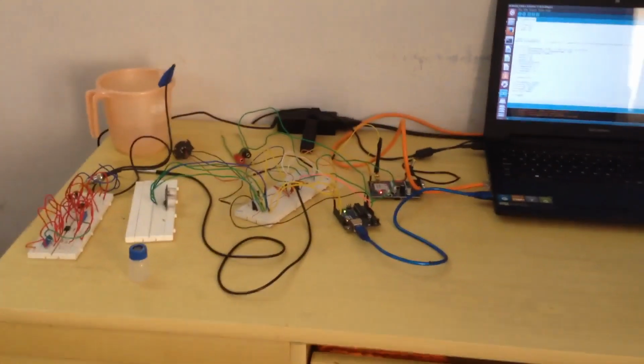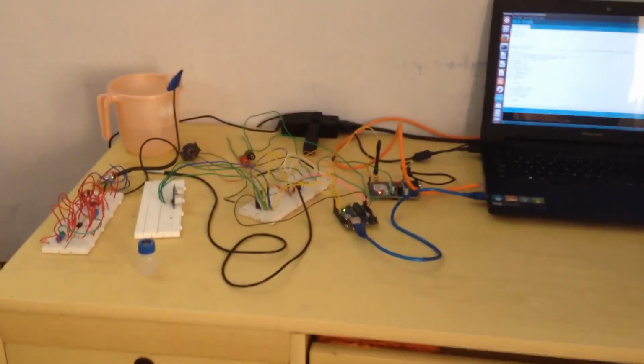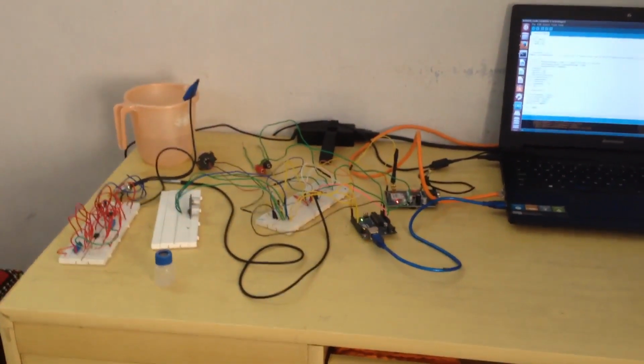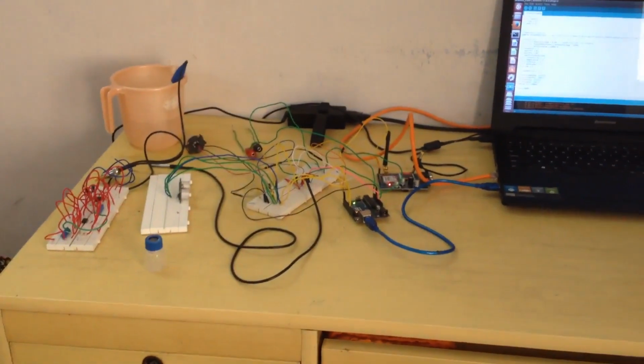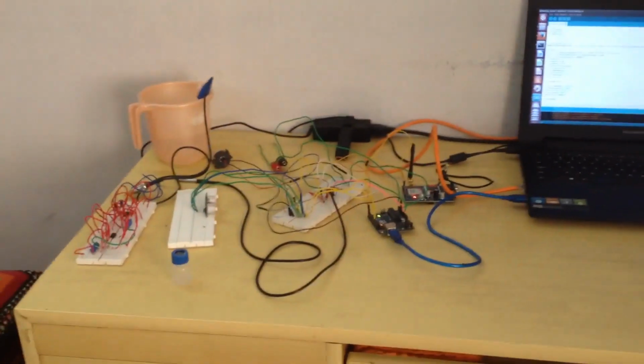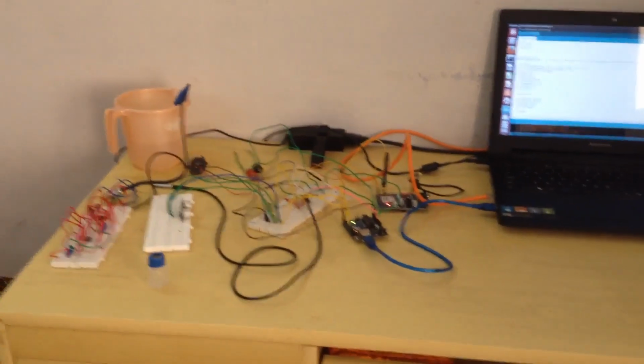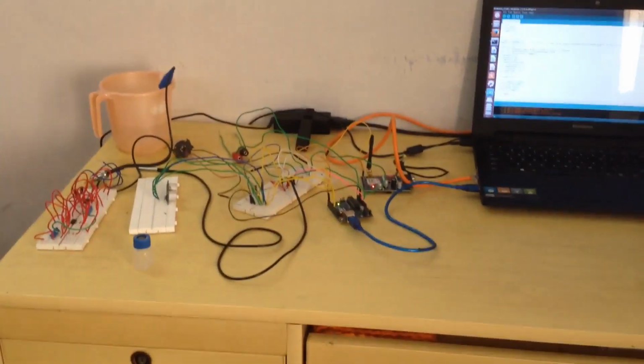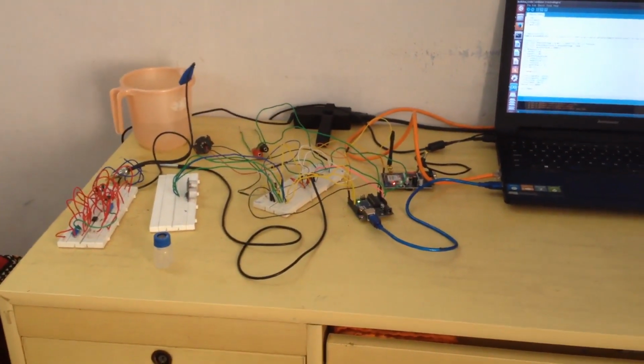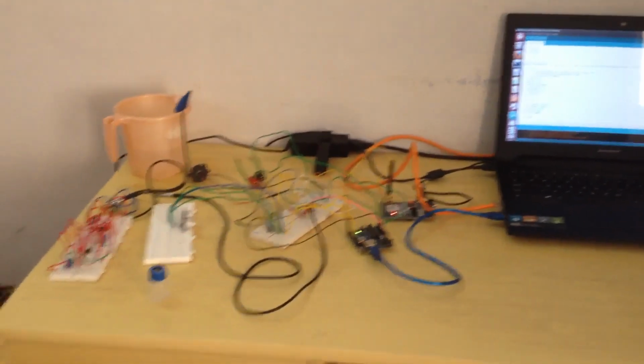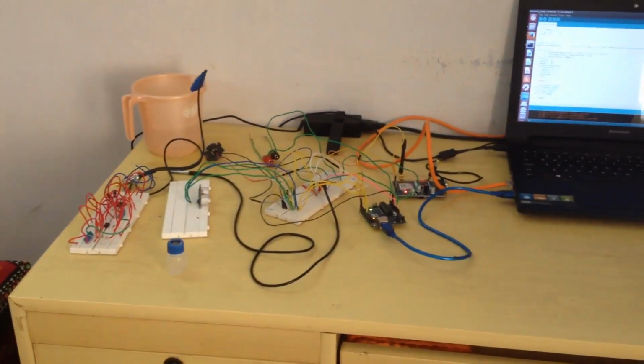Hello, we are group 16 for the analog circuits project. We have tried to implement a water quality assessment system. The motivation behind this project being that water is one of the most important resources which we have, and it is of critical importance that we are able to evaluate the quality of water.